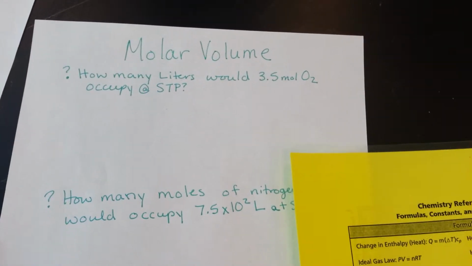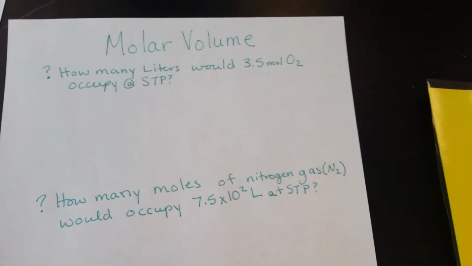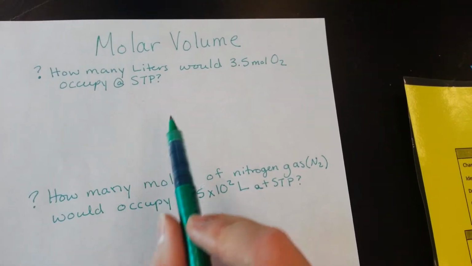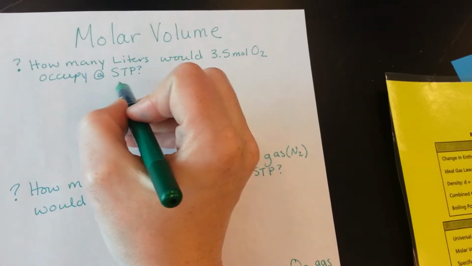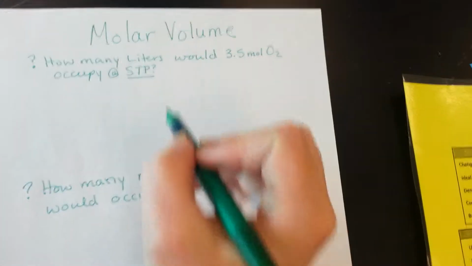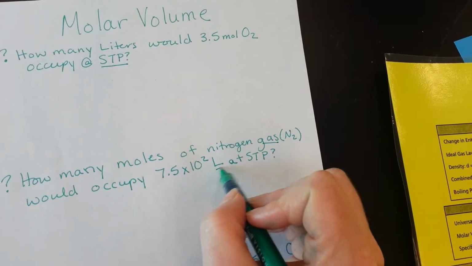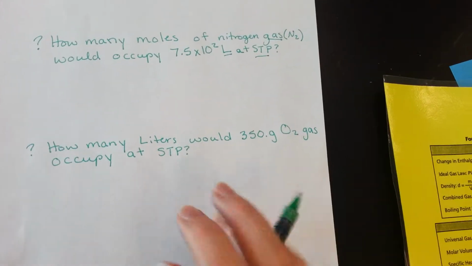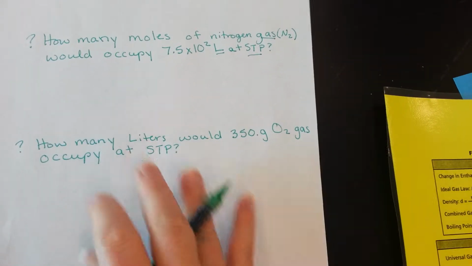Alright, let's talk about molar volume. Some questions that will require this molar volume read things like: how many liters would some moles of a gas occupy at STP? How many moles of a gas are in some liters at STP? Liters, gas, STP. I hope you're seeing the trend.